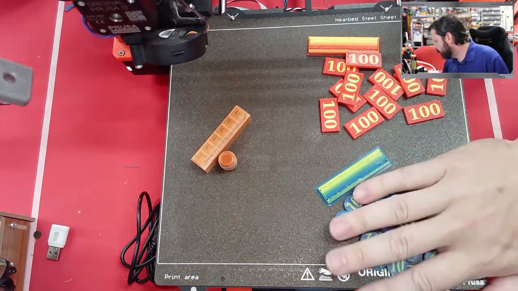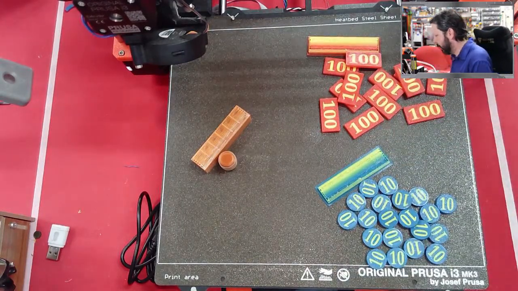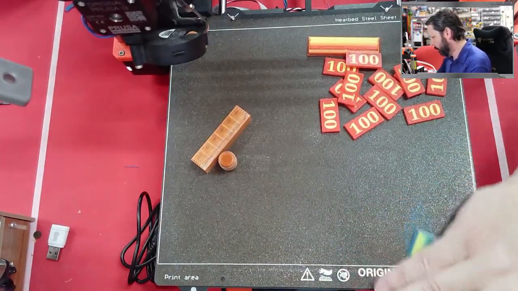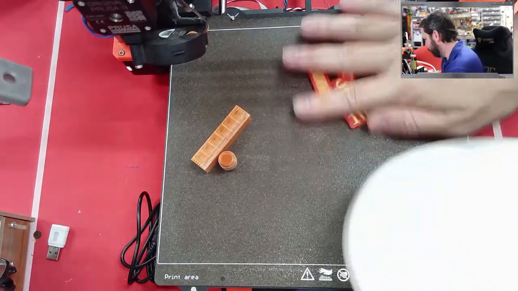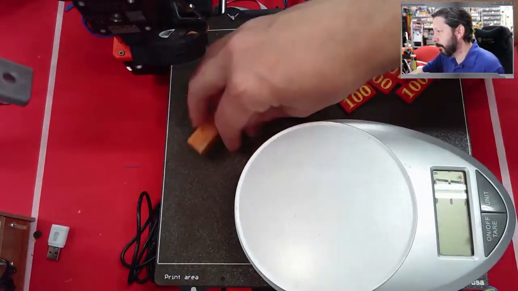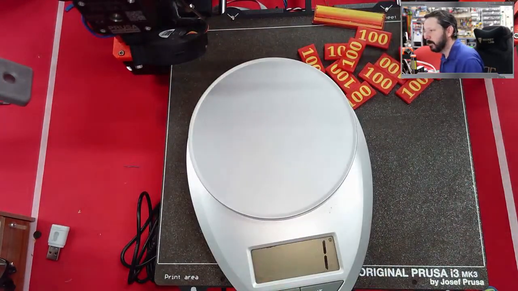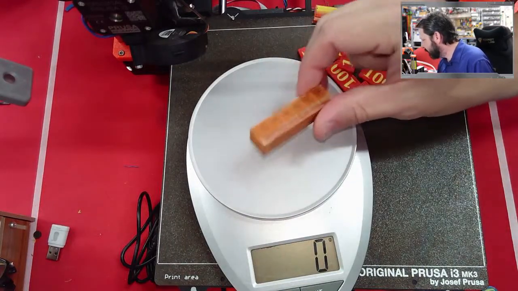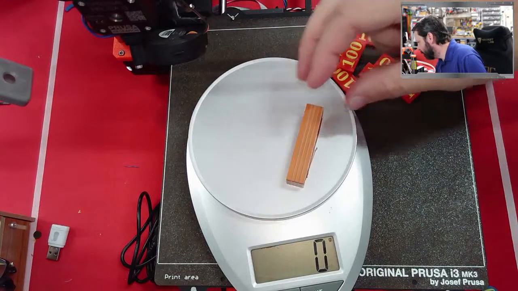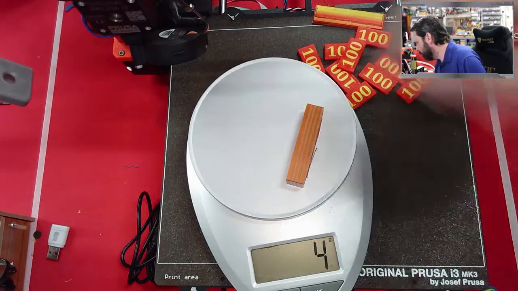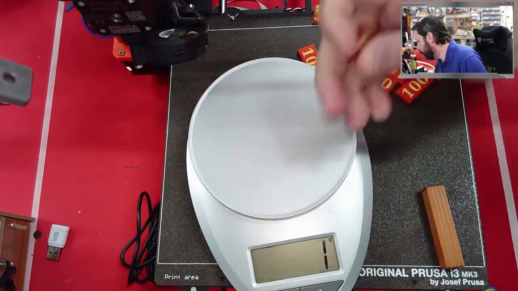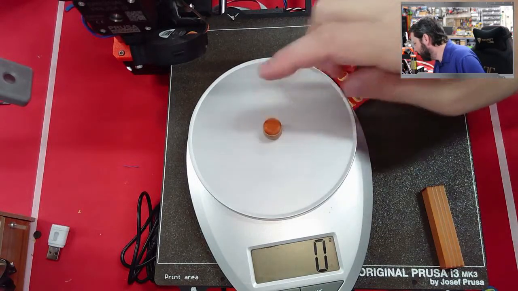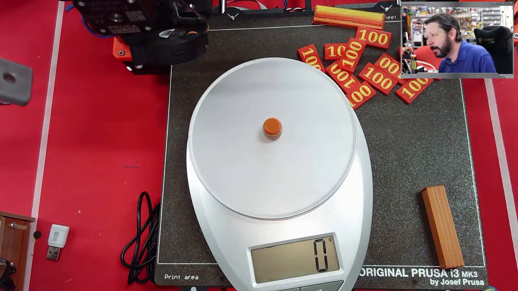So this set, let's just weigh them so that we can see what you get when you do one of these. So we're on grams. Let's turn it where you can see it. So let's let it tear. All right. This is the amount of waste. 4 grams. I don't know, 4 point whatever, but 4 grams. And the actual part that you printed doesn't even register. So it's less than a gram.